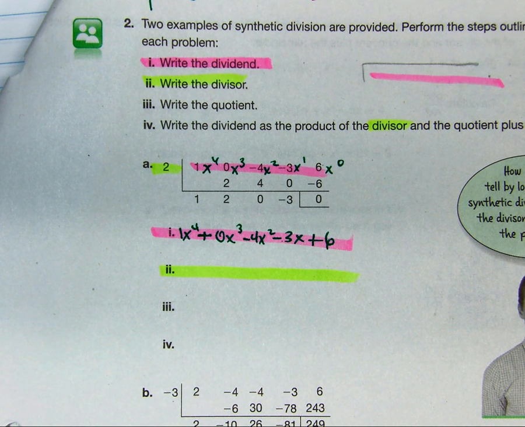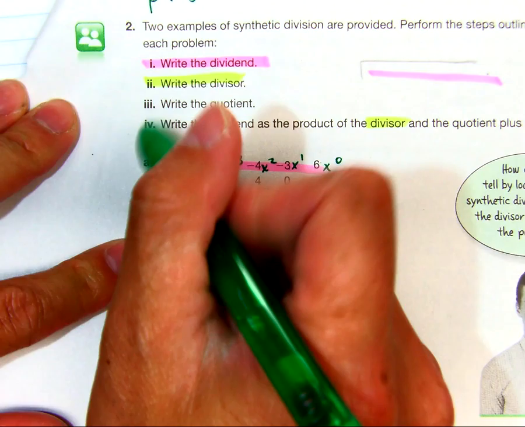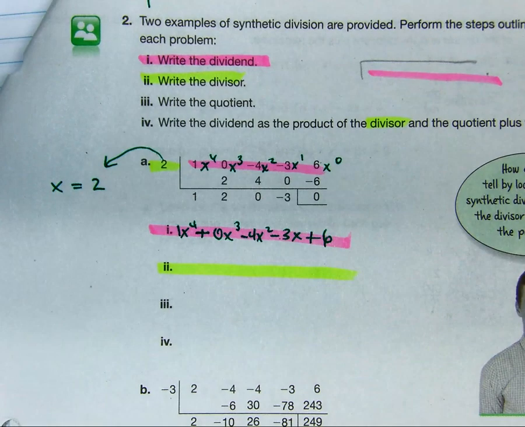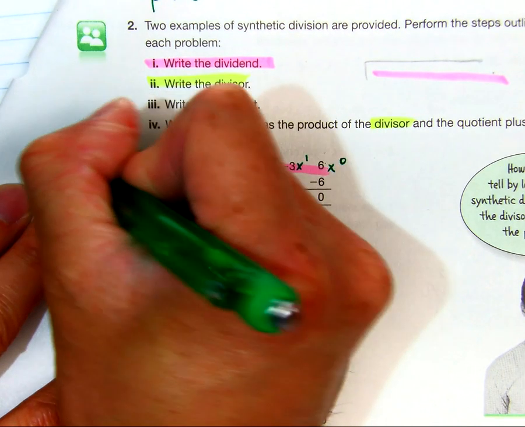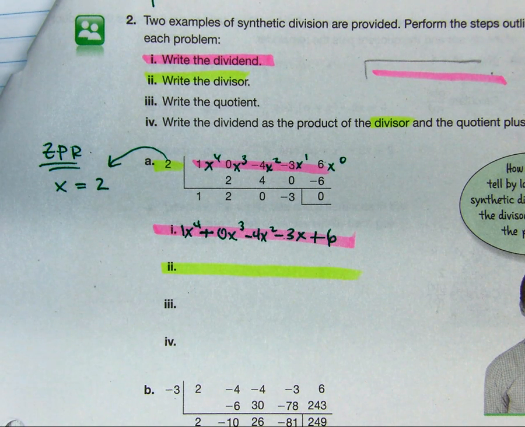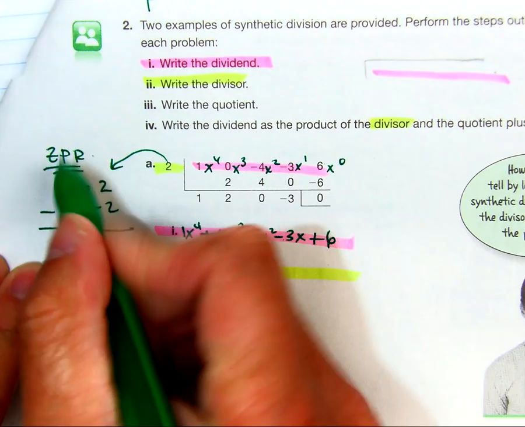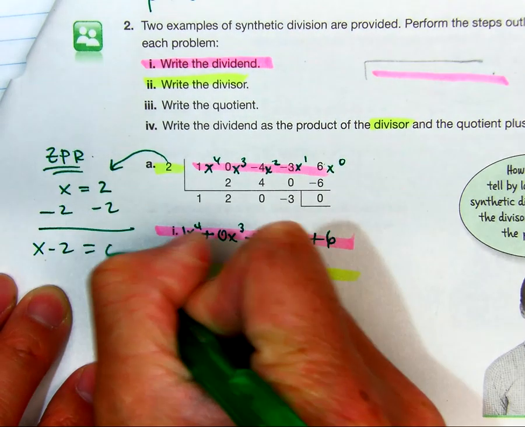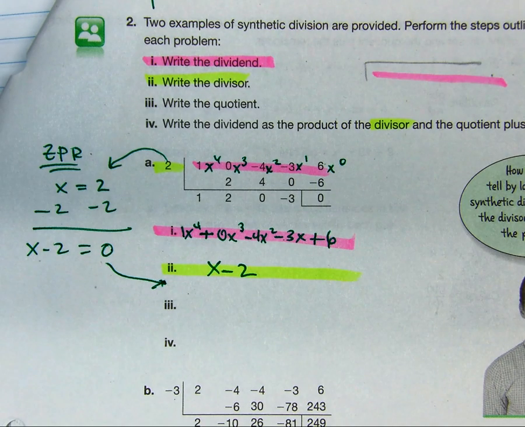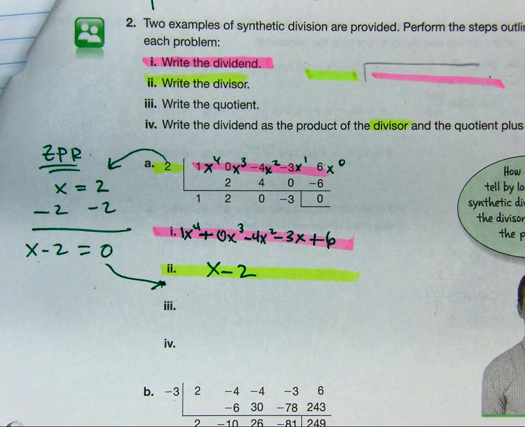Be careful. Class, are we just going to write 2 here? No. Yesterday's lesson we learned that essentially this 2 here represents x equals 2. I called it the zero product rule, which is not accurate, but it reminds us to set it equal to 0. How do I get this equal to 0? We subtract 2 from both sides, and someone had said we have x minus 2 equals 0. So that's why I'm writing here x minus 2. Remember, the divisor is what's on the outside of our long division.